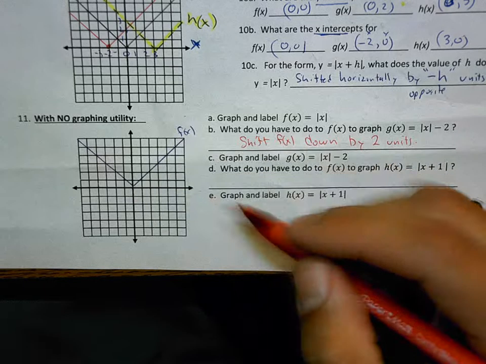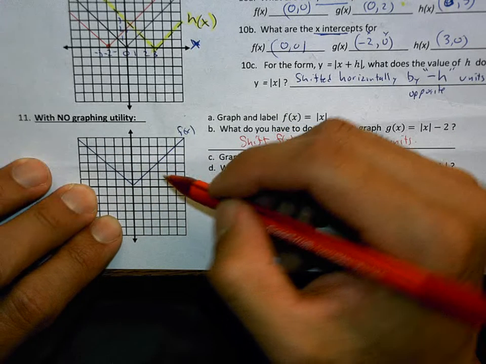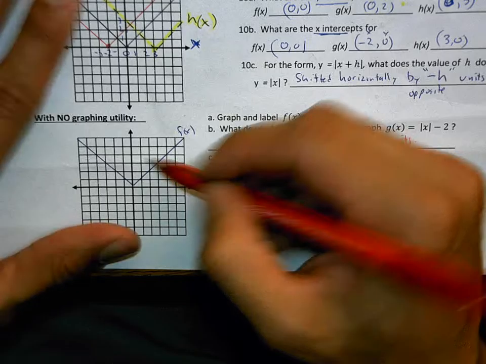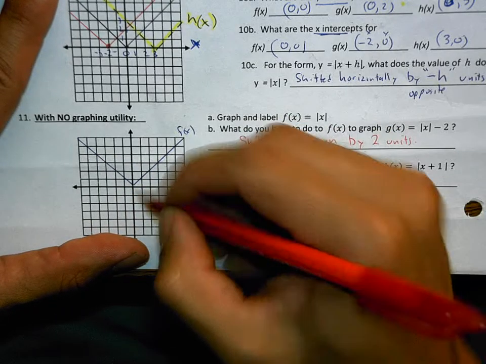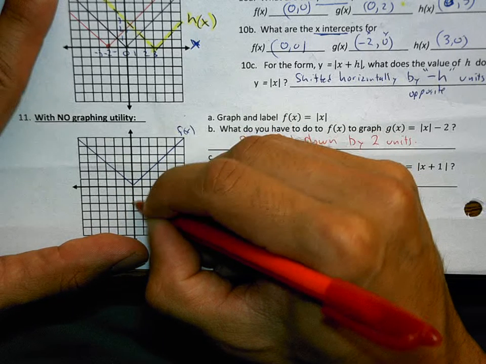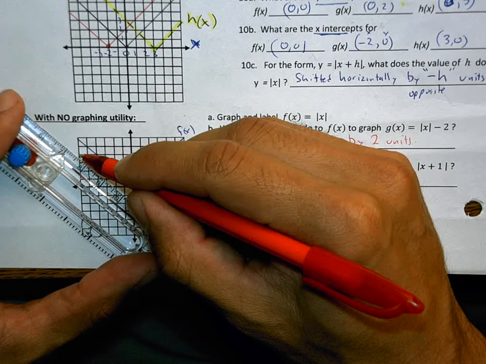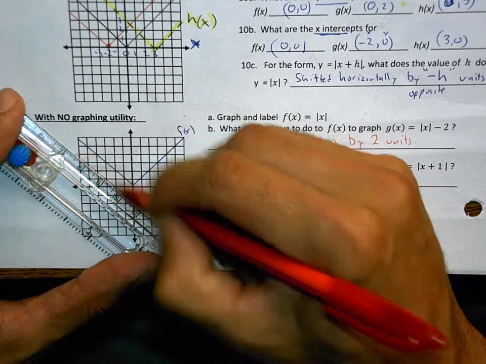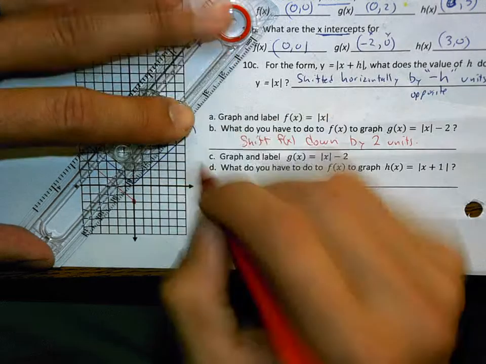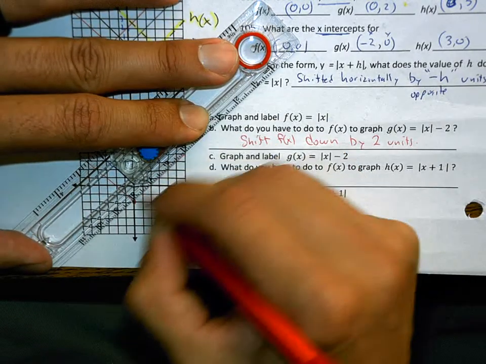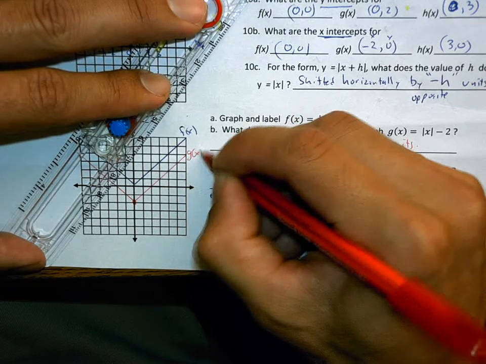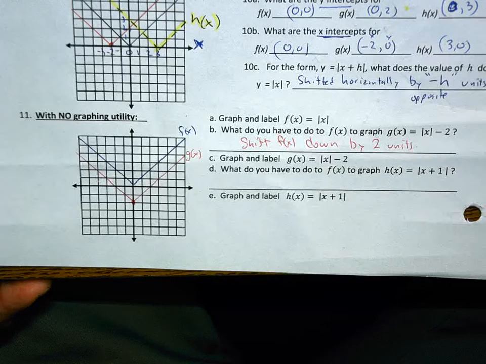What does that mean? That means you take this. Okay, quiet down. It means you take this and you go down 2 units. Very small. Don't break this. It's very small. Here. Oh, jump. Don't break it.